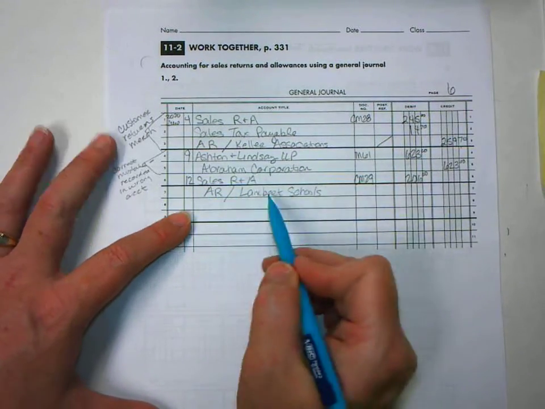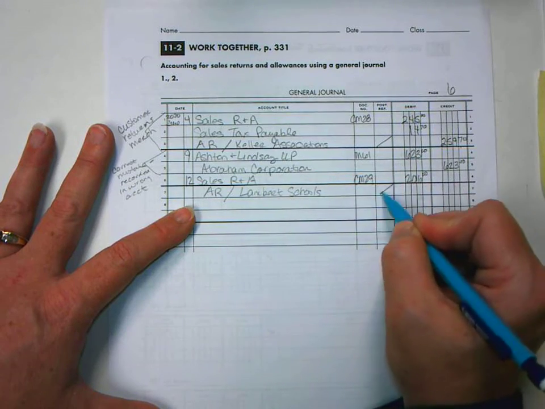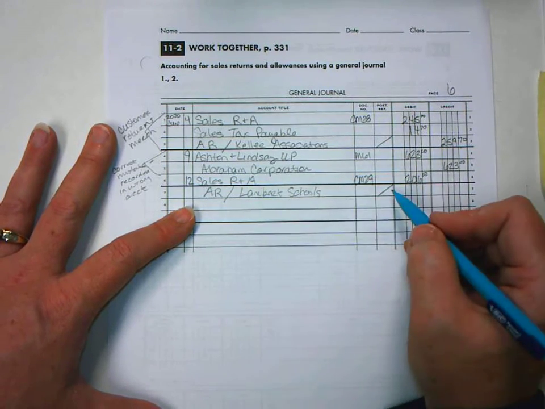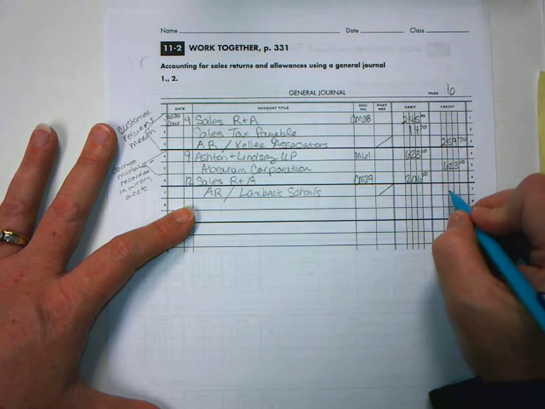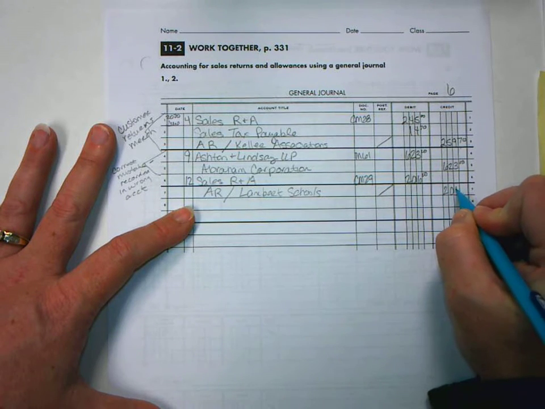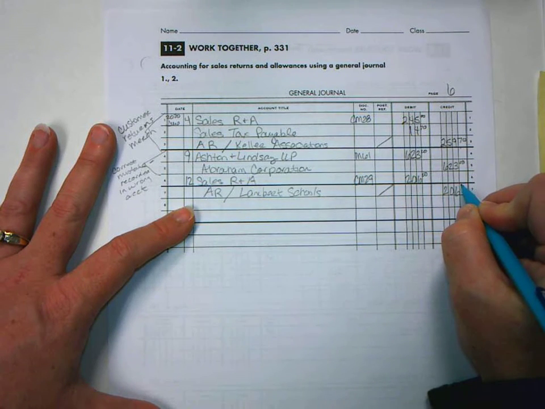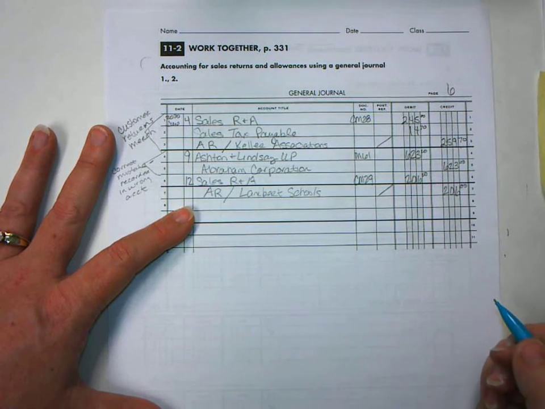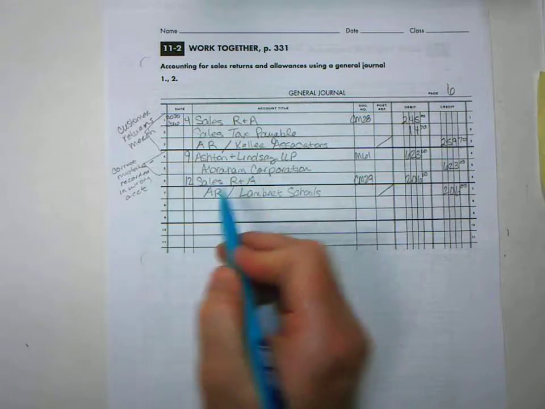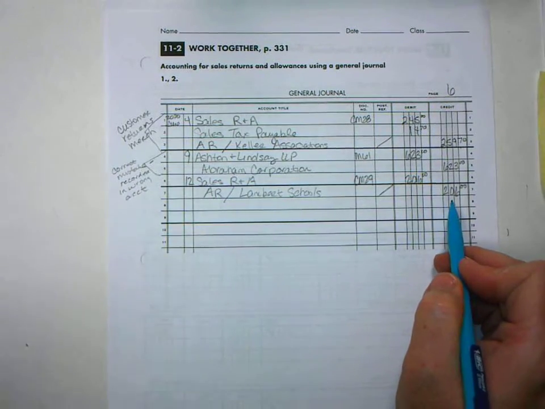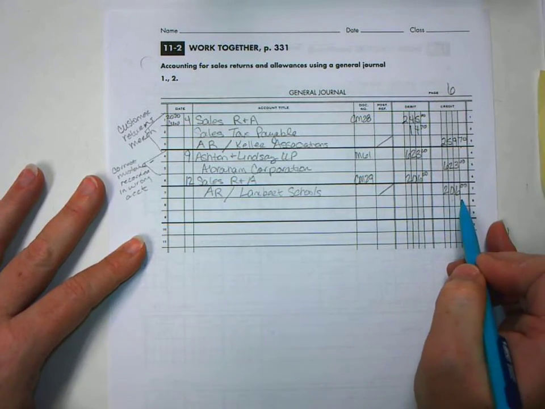This is two accounts. We'll post it 2 times. Give the slash here, so we can post it twice. Okay, and accounts receivable, they're not going to owe us as much anymore. Okay, we're giving the accounts receivable a credit.